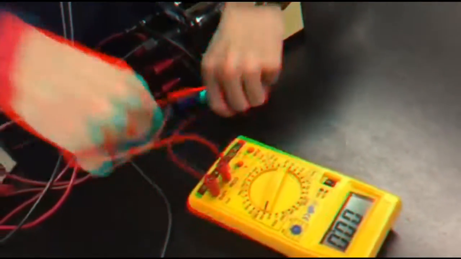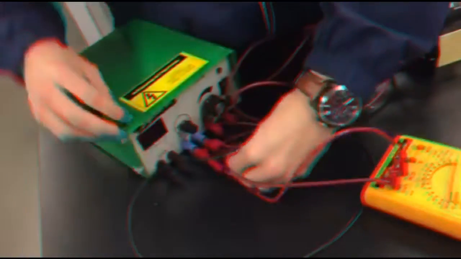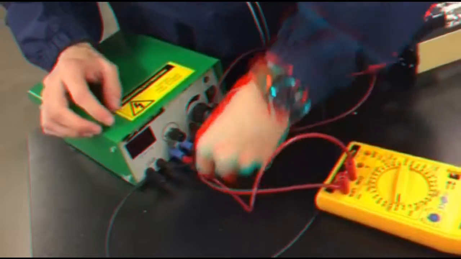Like that. To know the values of the voltage of deflection, you're also going to want to connect a voltmeter to the terminals of the voltage of deflection, like so.